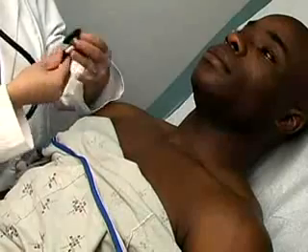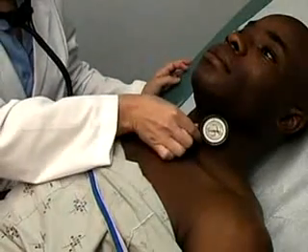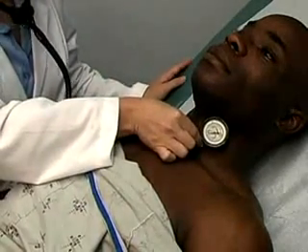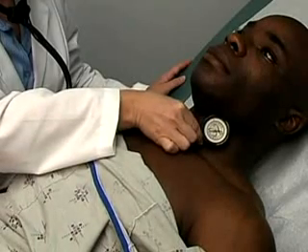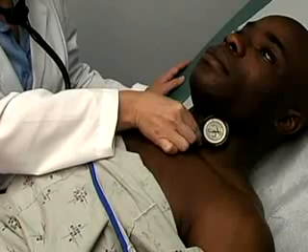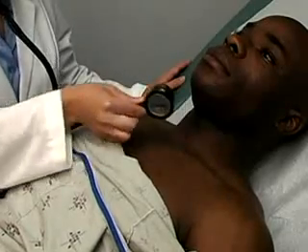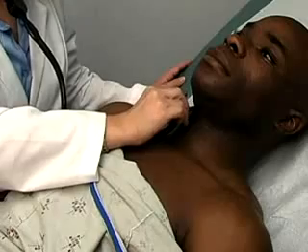To test for carotid bruits, place your stethoscope over each carotid artery. Ask the patient to hold his or her breath to remove confounding sounds. If present, a bruit is a swooshing sound made by blood passing through the occluded artery.